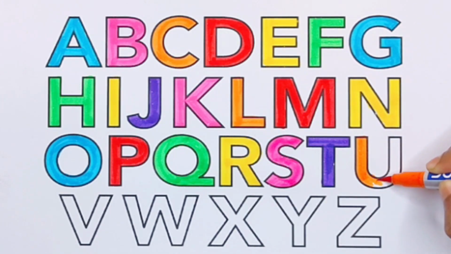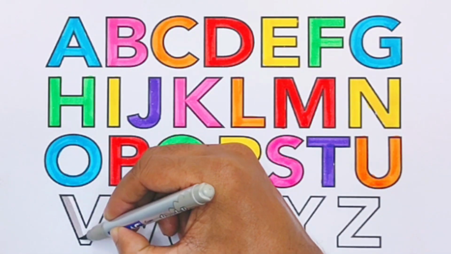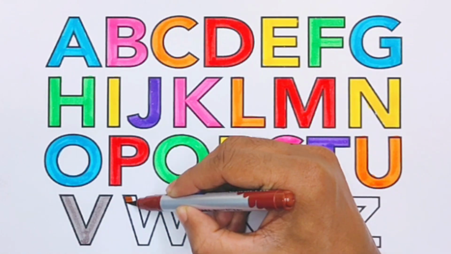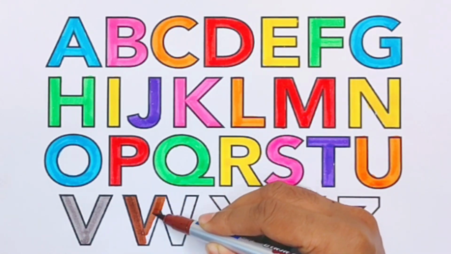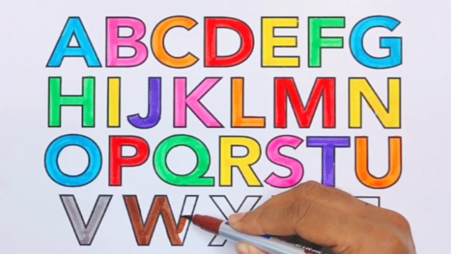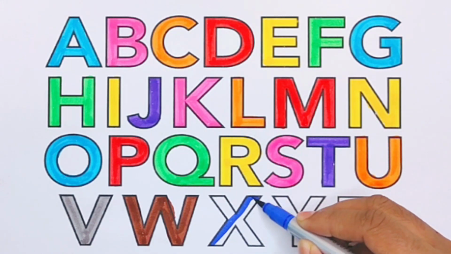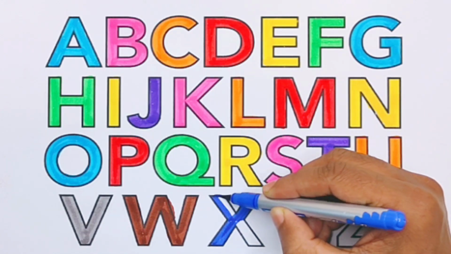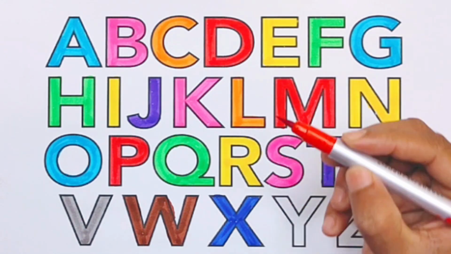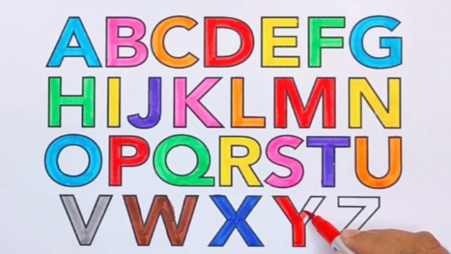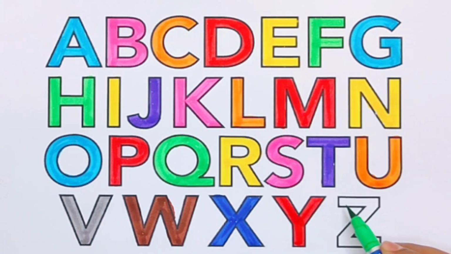V for vest, gray color. V for vest, brown color. W for watermelon, blue color. X for xylophone, red color. Y for yo-yo, light green color.